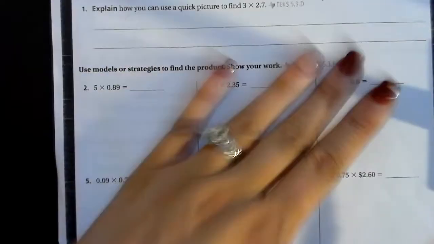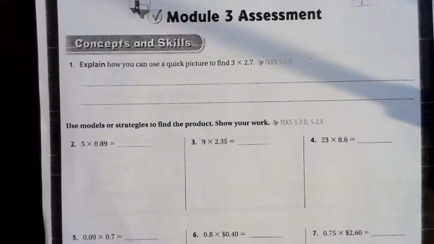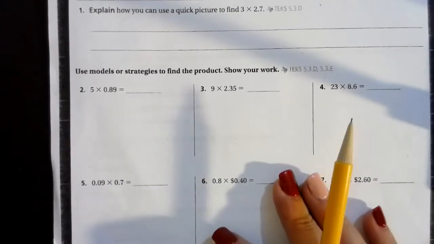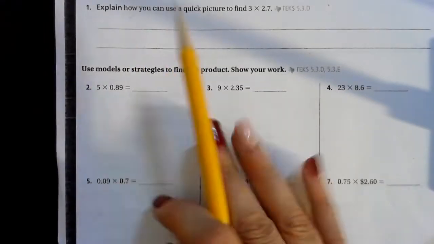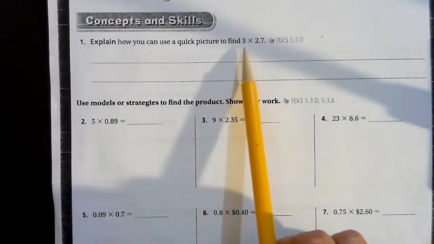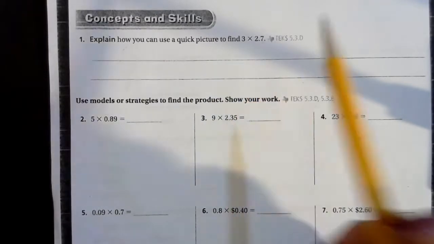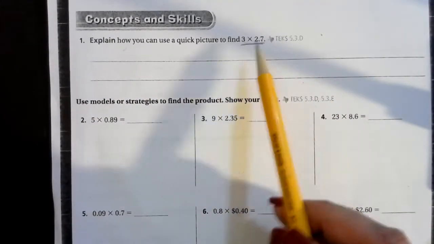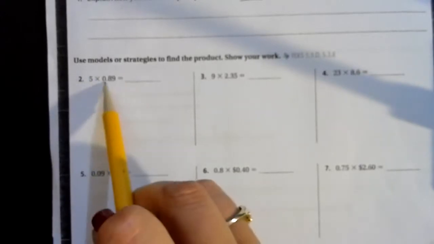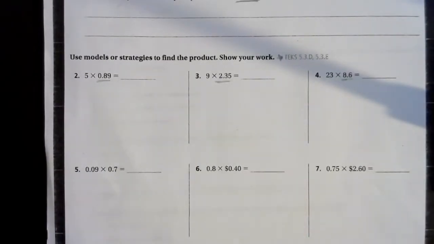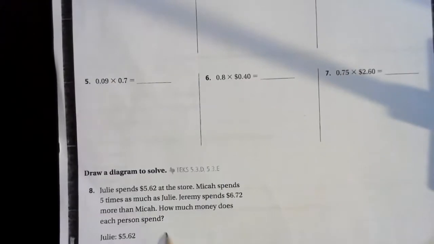The next thing that you have is your Module 3 assessment. This is really just assessing, making sure that you understand multiplying decimals, okay? So the first one says, explain how you can use a quick picture to find 3 times 2.7. Just really what I want you to do is multiply that and get me an answer. Here, use models or strategies to find the product. Multiply them. Put the longer number on top, okay? That's both 2 digits. So I want you to just multiply these out. And then I do want you to solve the bottom question, number 8 right there.